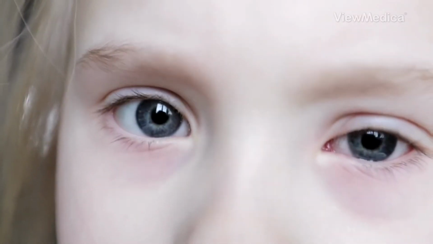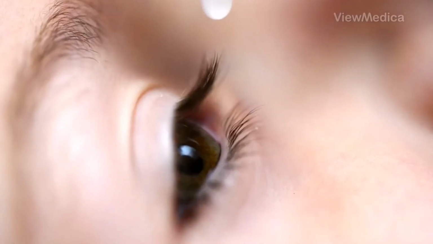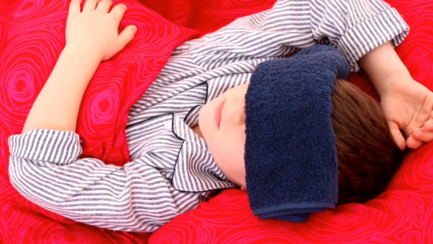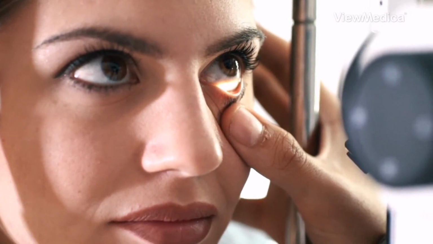Treatment options depend on the cause of your conjunctivitis. You may benefit from medicated eye drops. Cool compresses may help. You may also need to avoid things that irritate your eyes. Your healthcare provider can create a care plan that is right for you.